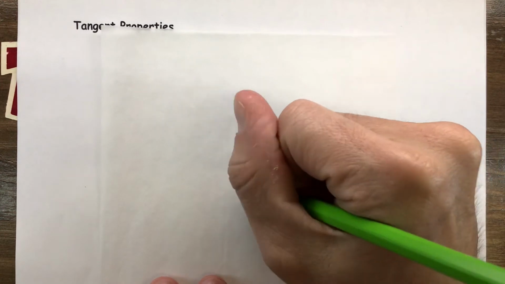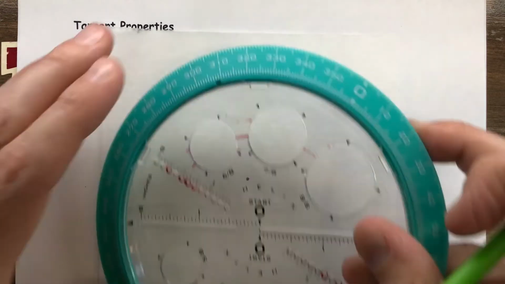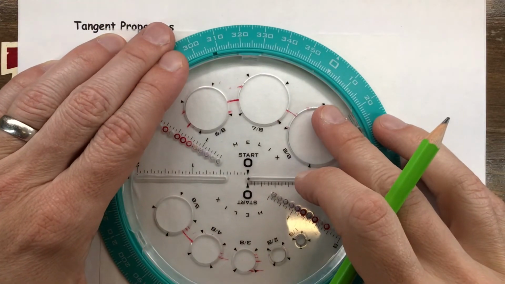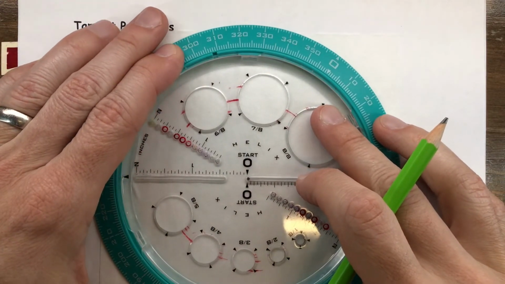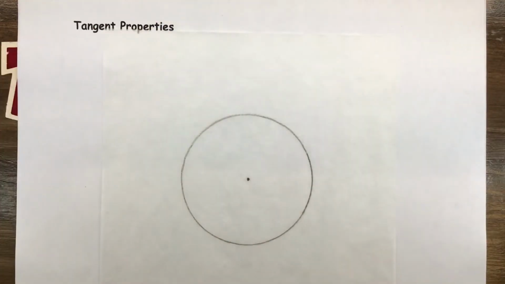And I'm going to start with a picture of a circle. A good way to start any picture of a circle is with a center point. Okay, many times you're going to need to know where that is, so make sure that you mark that off first. All right, then based off of that point, I'm going to make a circle here.